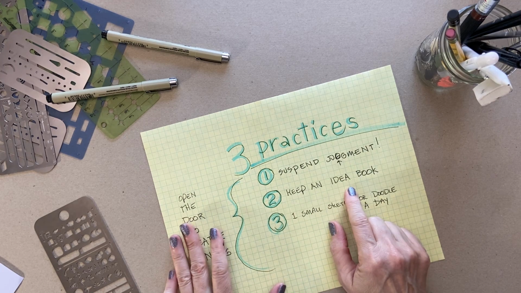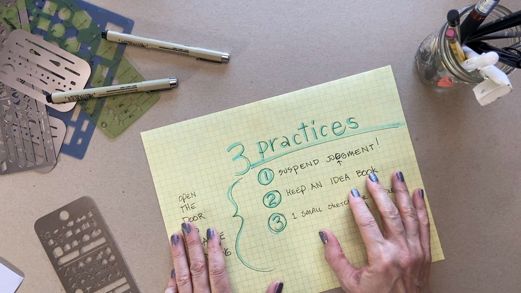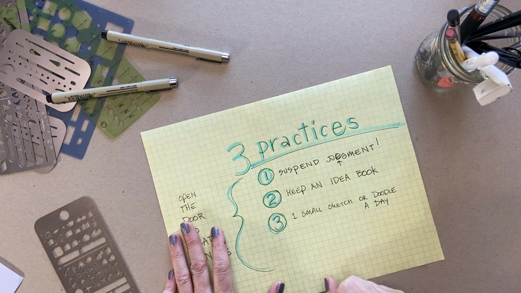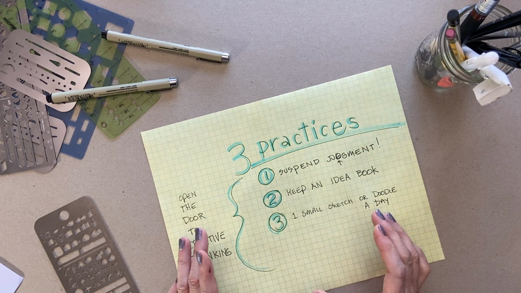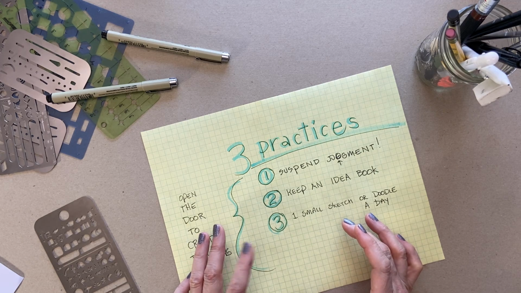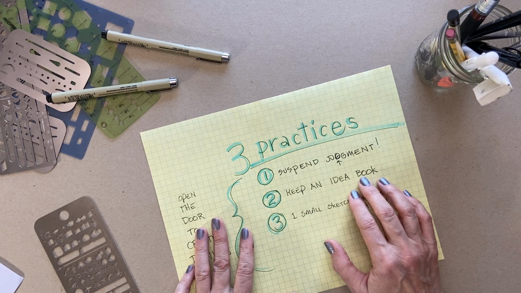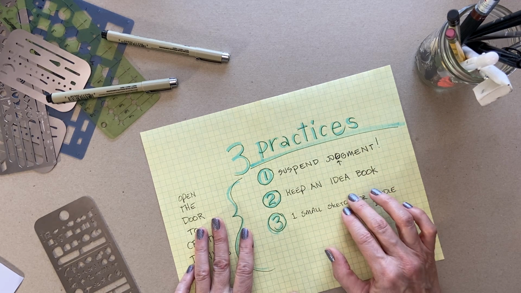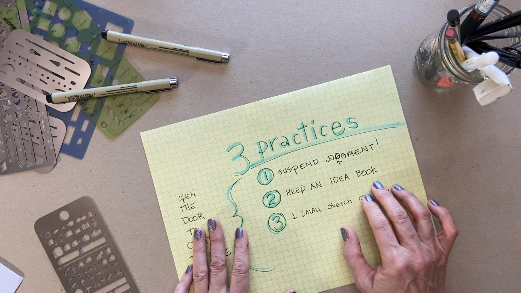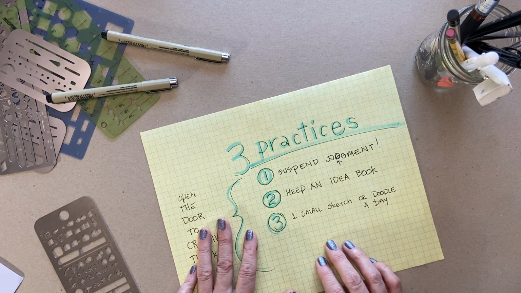The second is keep an idea book. And a lot of you already do this, but keep it with you at all times. And random things, maybe not even related to what it is that you are working on or thinking about, capture those ideas. Capture everything. Capture things that you overhear. Capture things that you're inspired to capture that you see out on your walk or out and about. But keep an idea book.